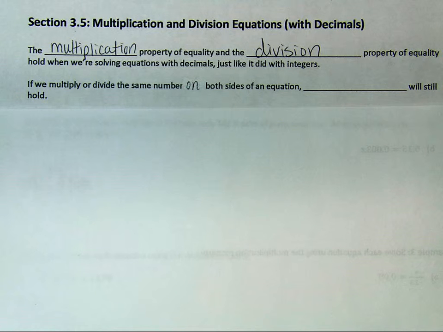Today we're going to be talking about one-step equations involving multiplication and division in decimals. So all of our problems will involve decimals today, so you will be able to use your calculators for these problems.